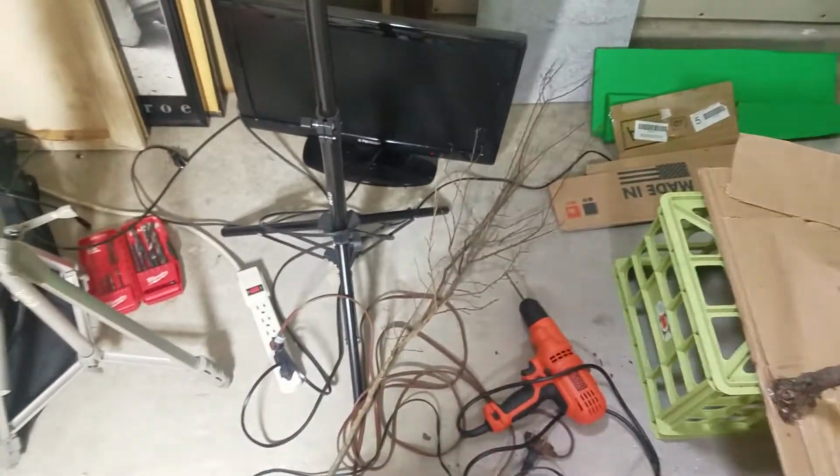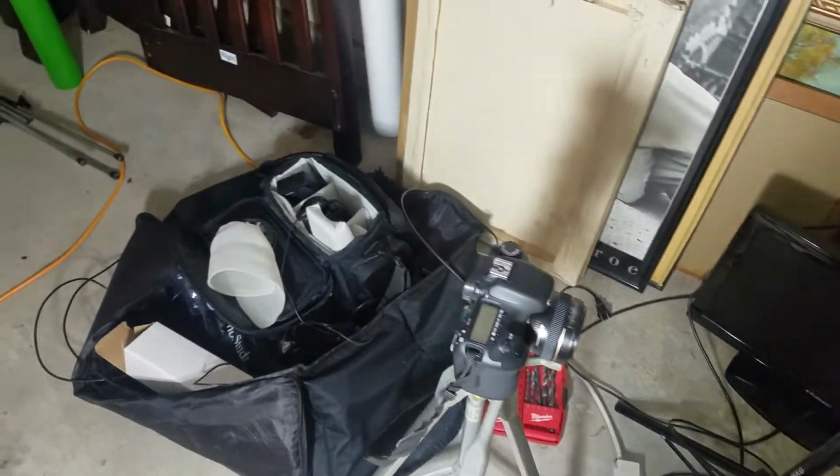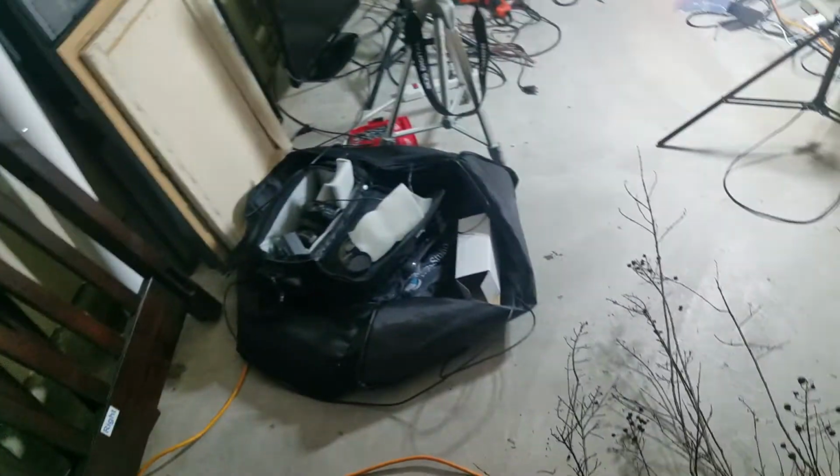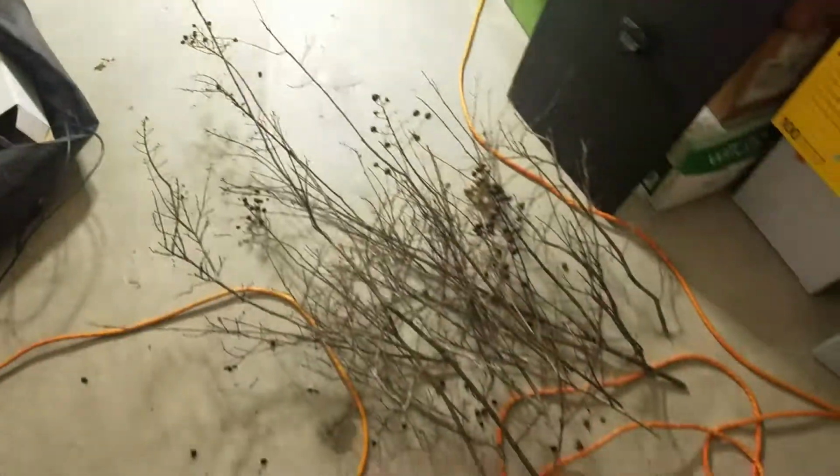What else do I have going on at the moment? There's stuff set up for other shoots, like this stuff for slime shoots, and I just got my 7D out for the BTS at the moment. I'm not going to use the Blackmagic for that, but I will use the Blackmagic Pocket Cinema camera for shooting the actual footage.